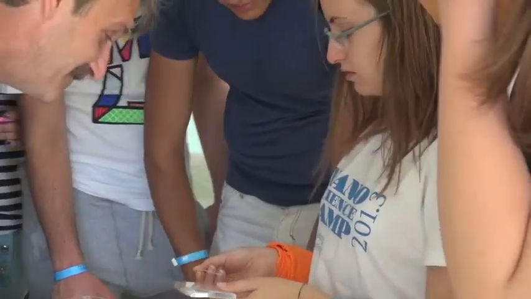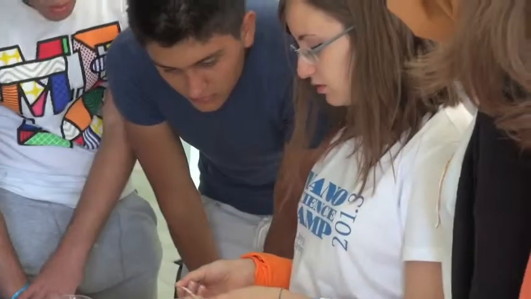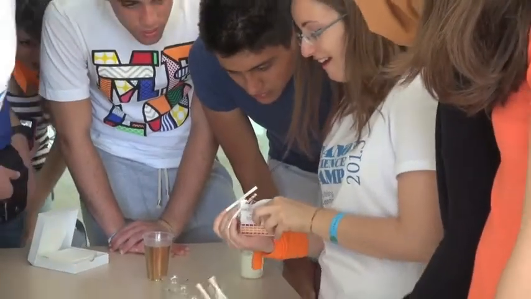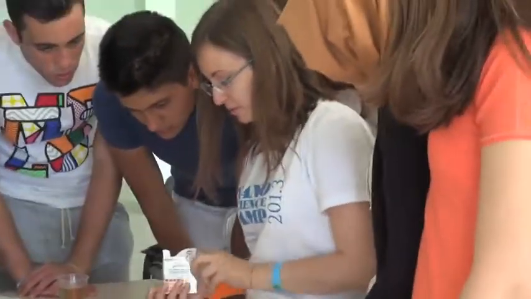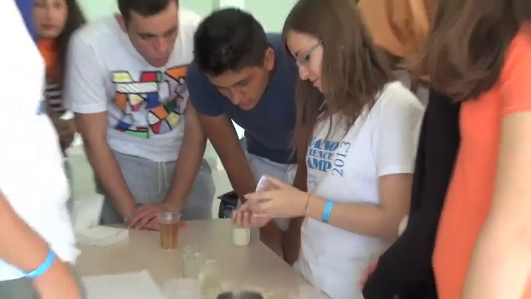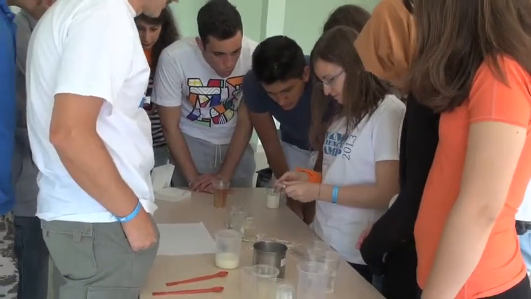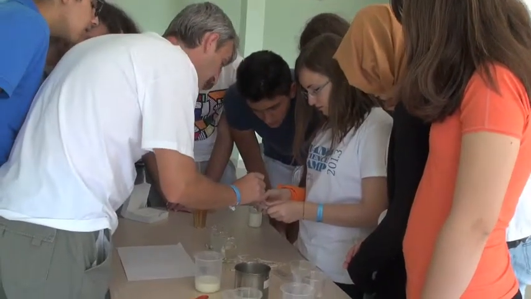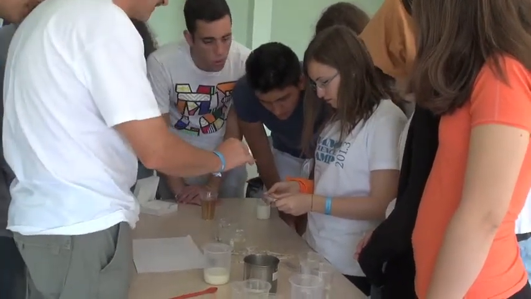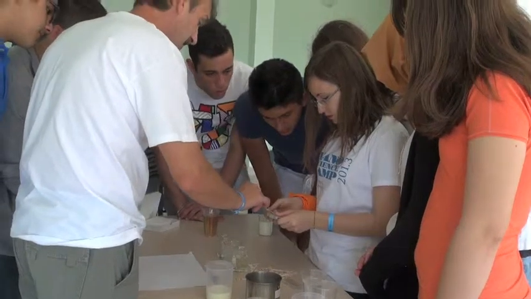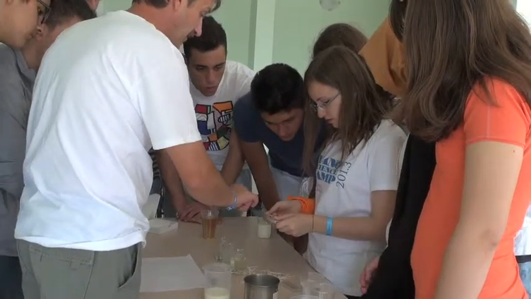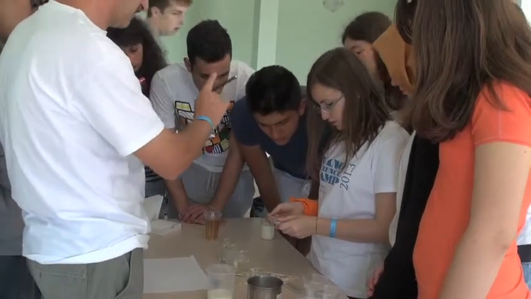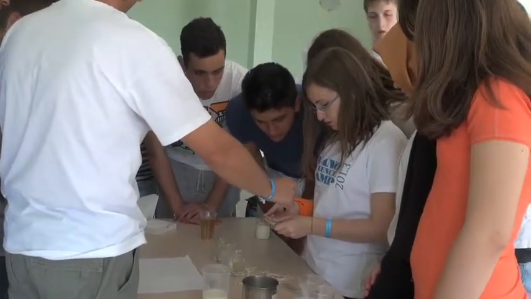How much is it? 7, 6... Oh! No, it's not that, because all 4 colors must match. See? 6. All 4 colors must match the scale, not just one, when you measure with this kind of paper.